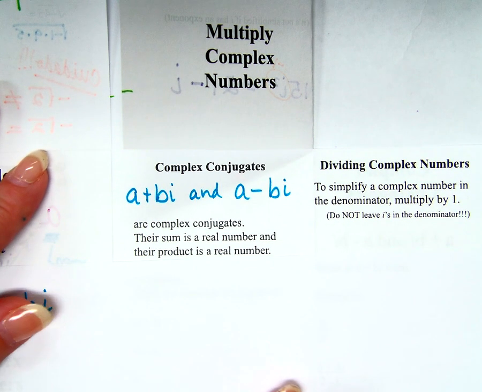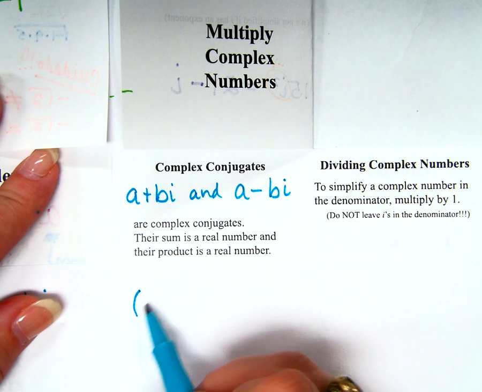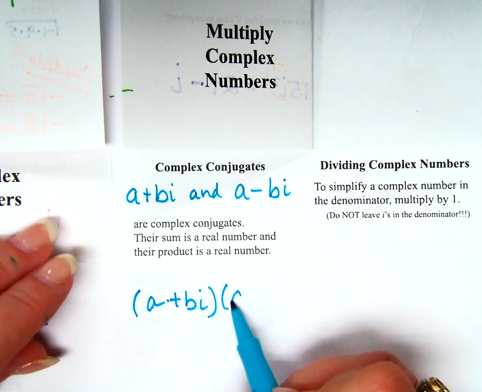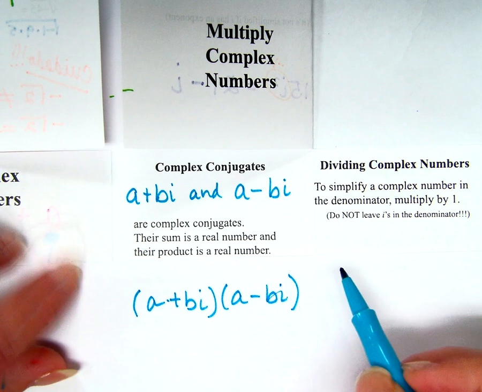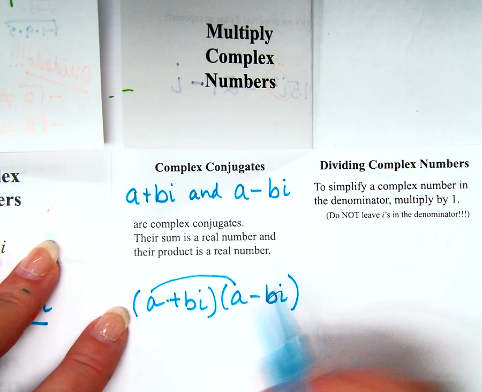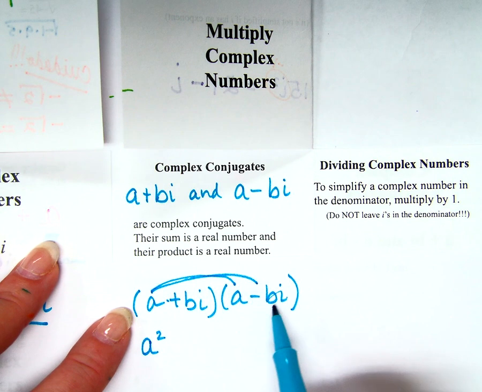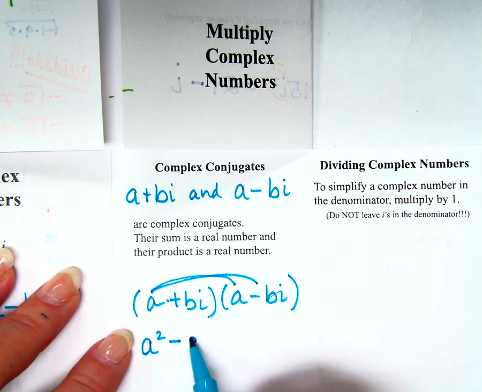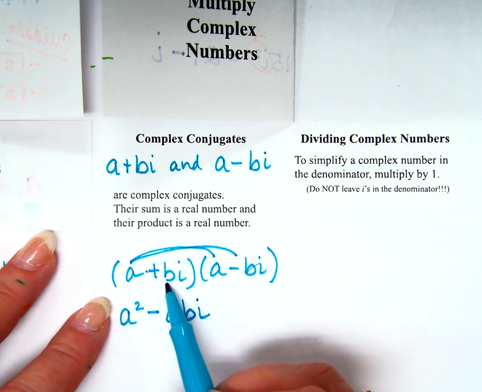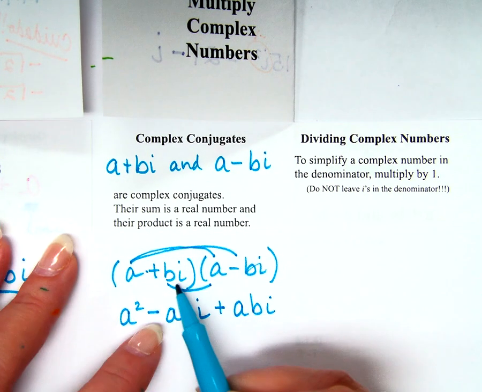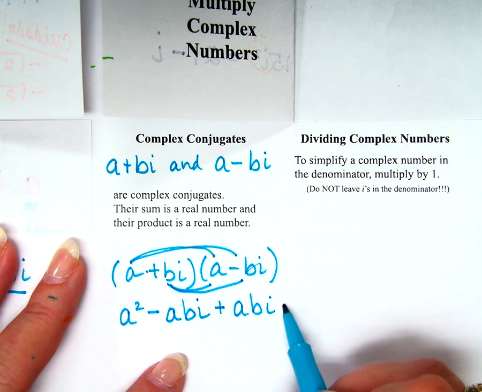And their product is a real number. I would like to prove this to you. A plus bi times A minus bi. Distribute. What's A times A? A squared. What's A times negative bi? A, bi. Good. What is bi times A? A, bi. And what's bi times negative bi?